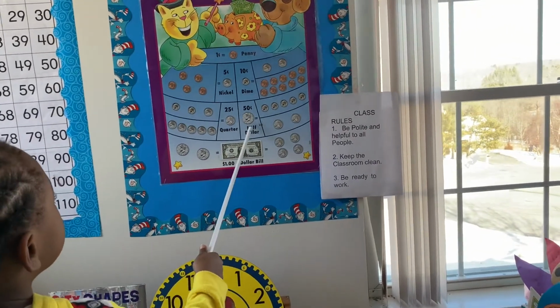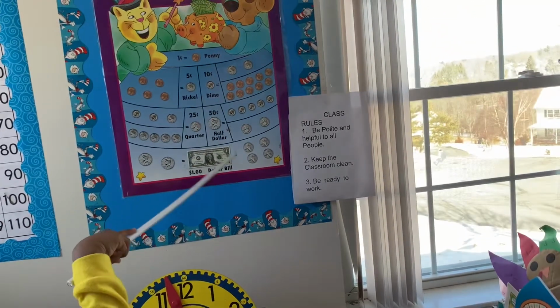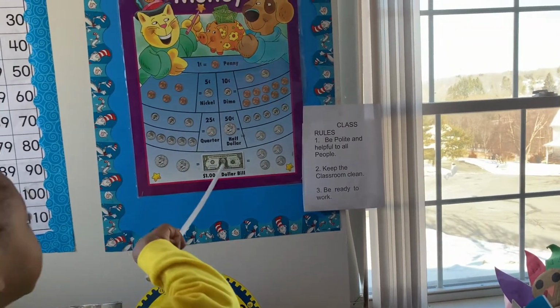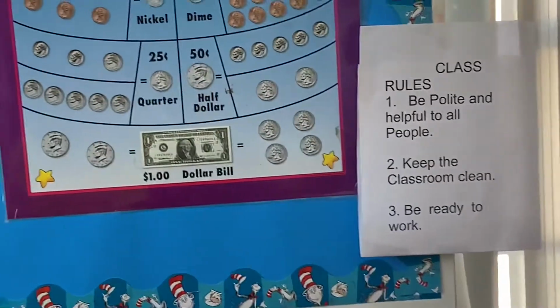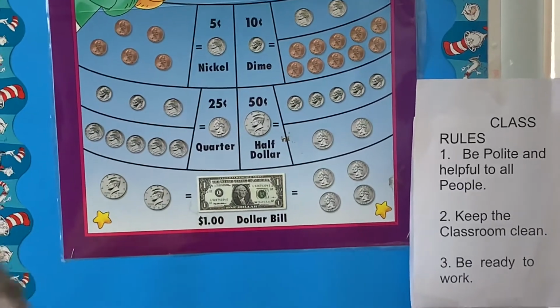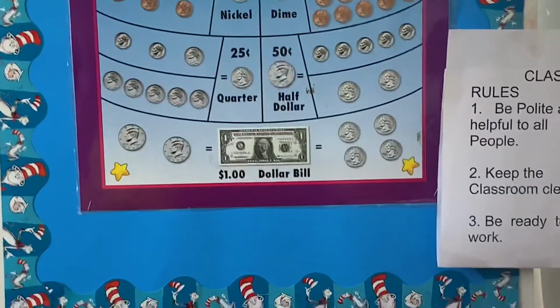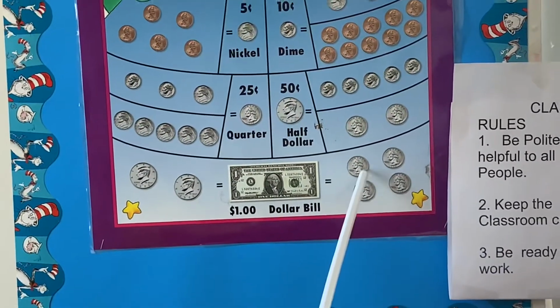So we go over the penny all the way up to the dollar, and we try to remember what each one equals. And this is a great method to get the kids familiar with and interested in money, and it prepares them for working with manipulatives and coins in real life.